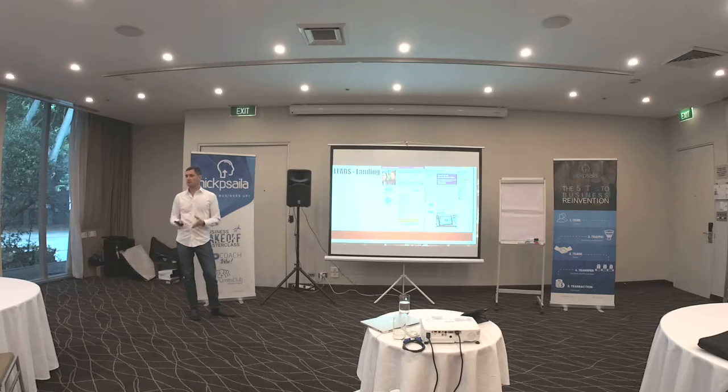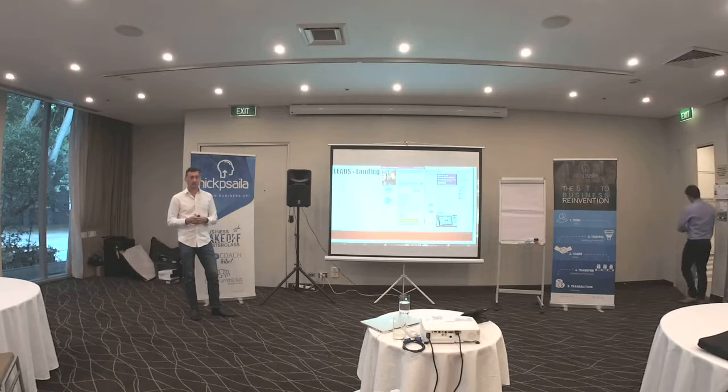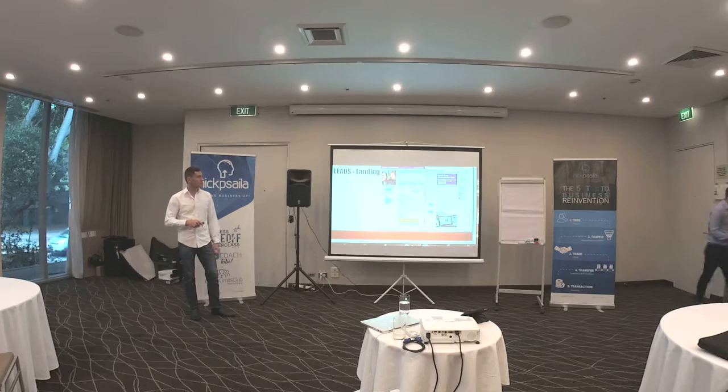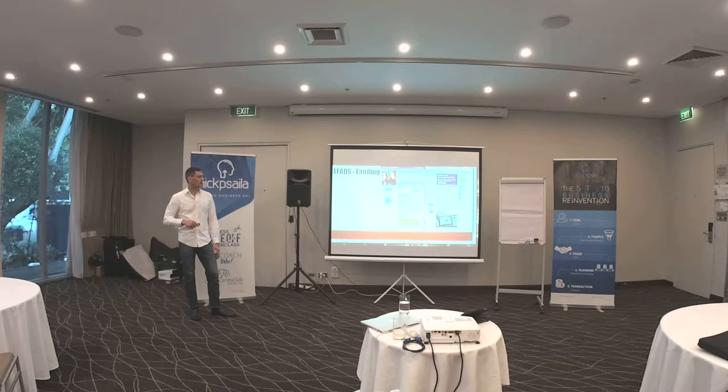Split testing the page that people land on. This is quite an obvious one that most people talk about, but I want to show you the impact. So for Aussie home loans, this was page 1. I think that was page 1 actually. This was what we call the control. So this was the original page, and then this was the competing page.